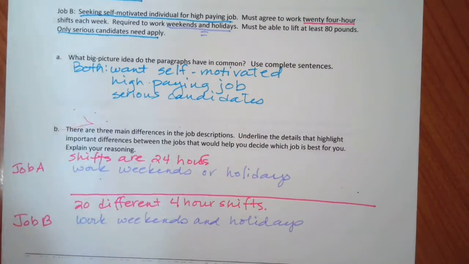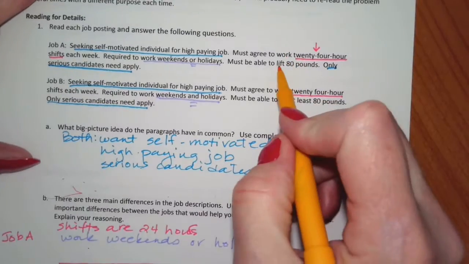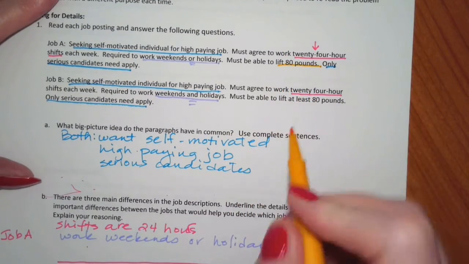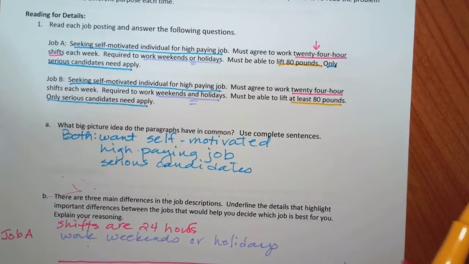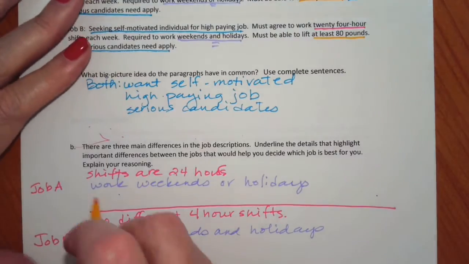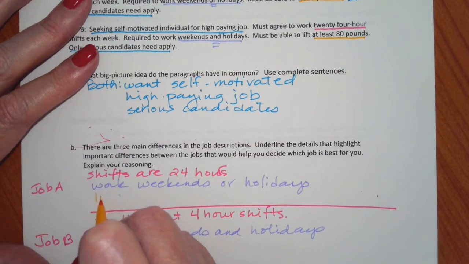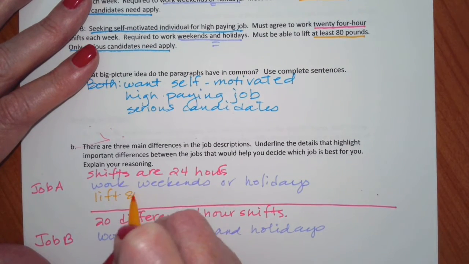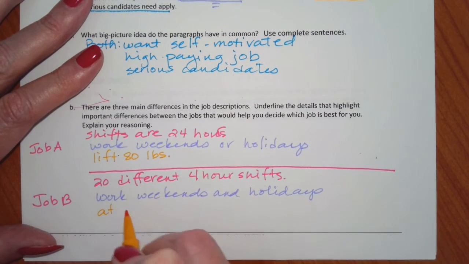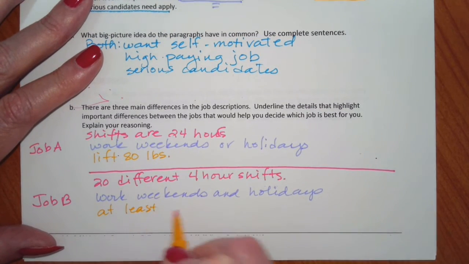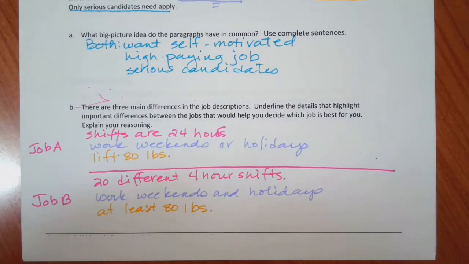And then finally, the last difference here is must be able to lift 80 pounds, at least 80 pounds. So job A wants you to lift 80 pounds. This one is at least 80 pounds, which means 80 pounds or more.